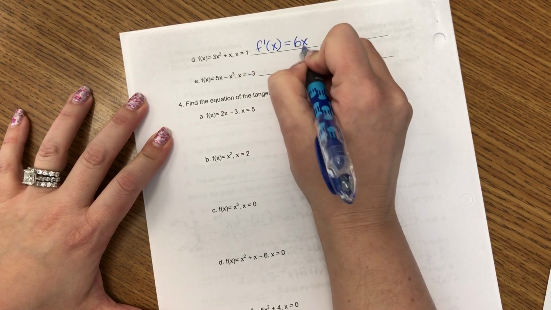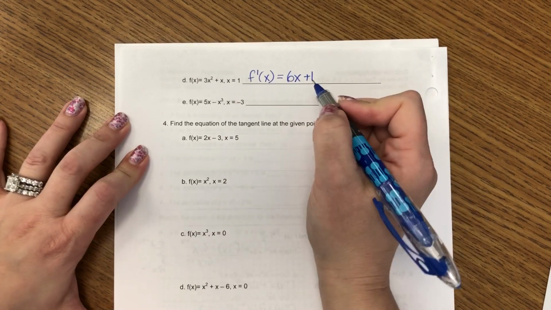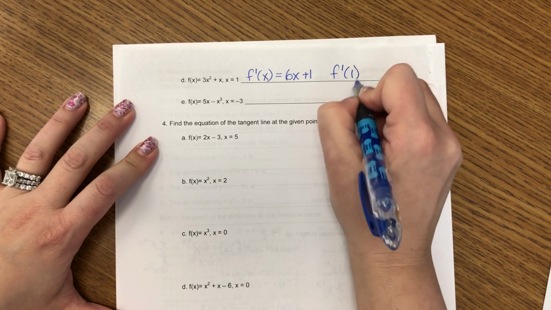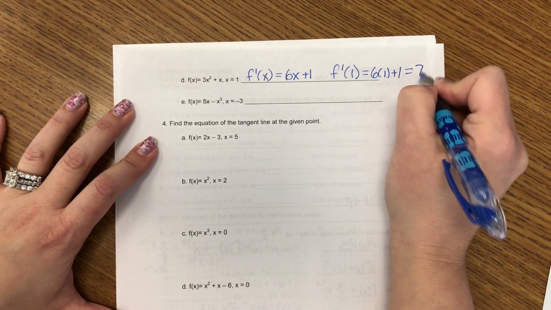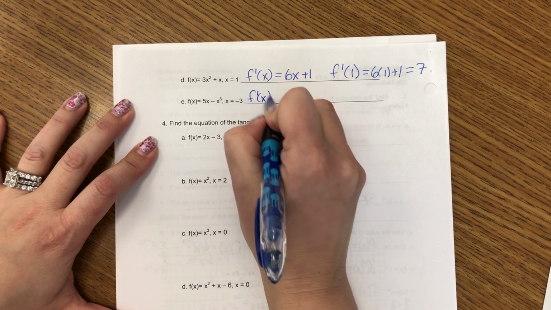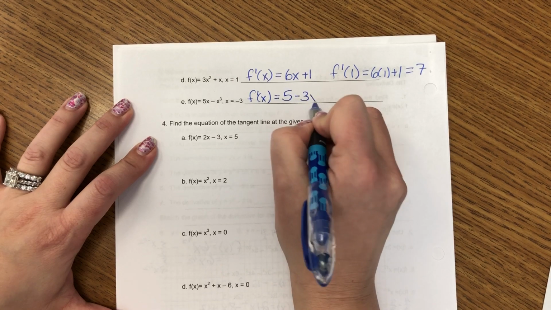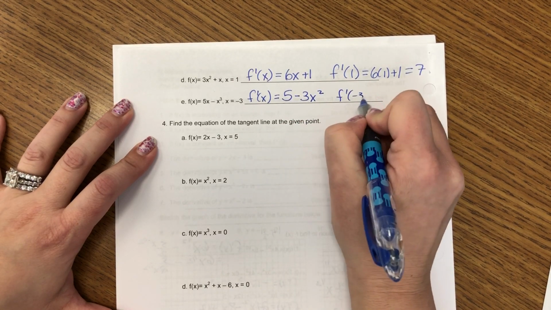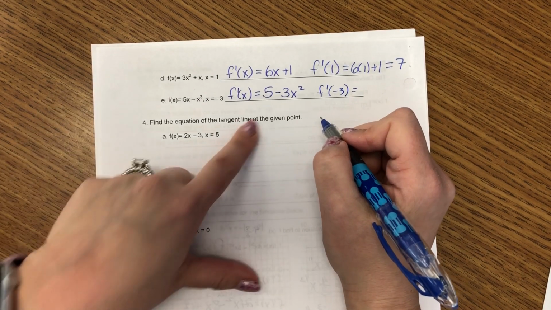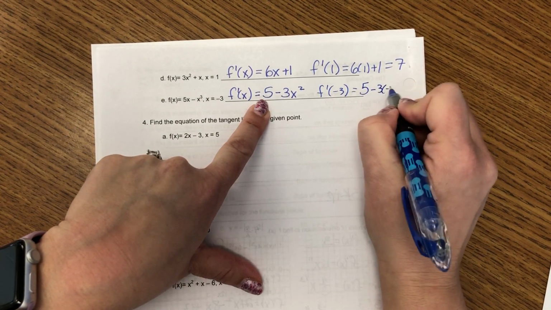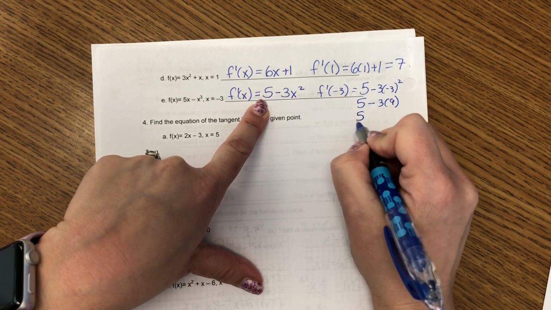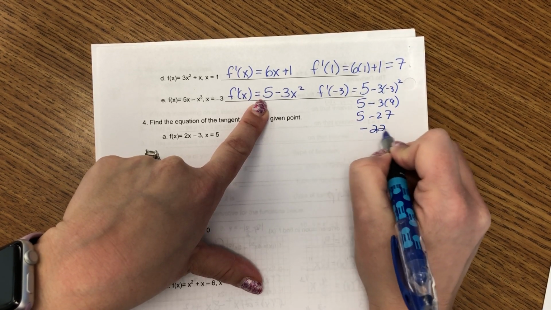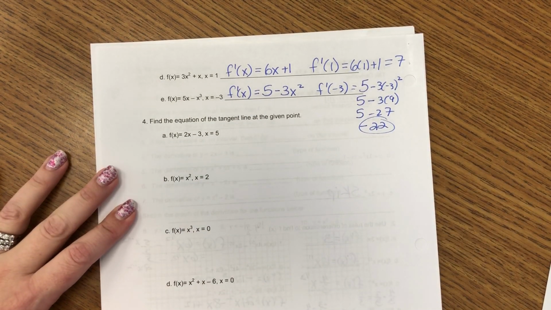So I need the derivative, and then substitute in the x value. I get 7. So when I plug in negative 3, that's 5 minus 3 times 9. And you can use your calculator for the arithmetic if you'd like.